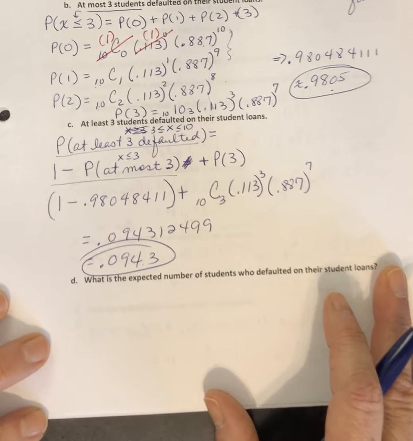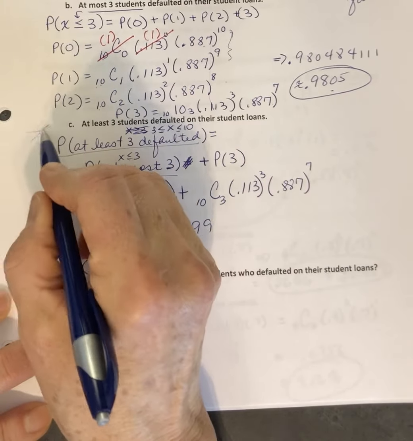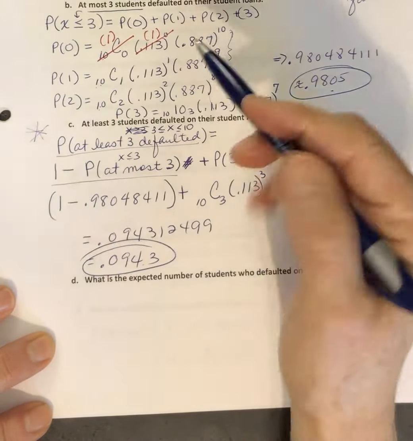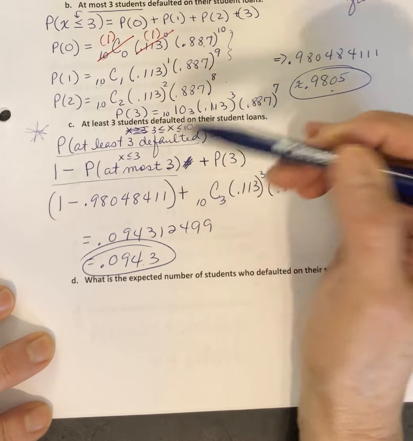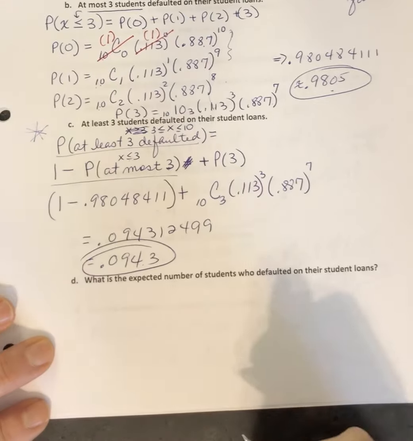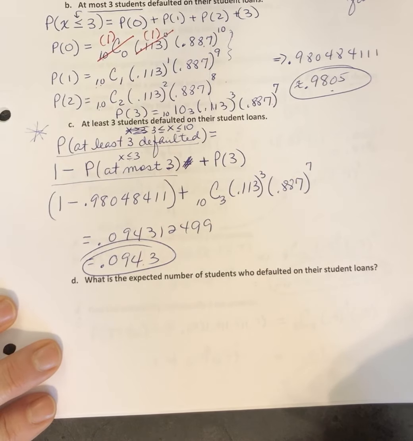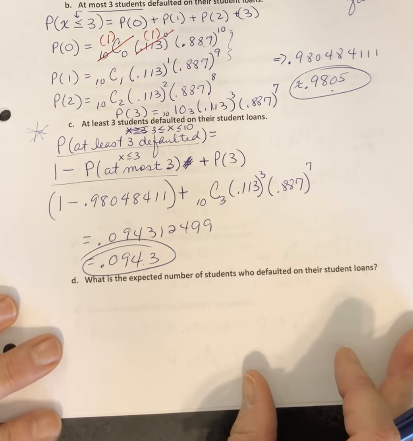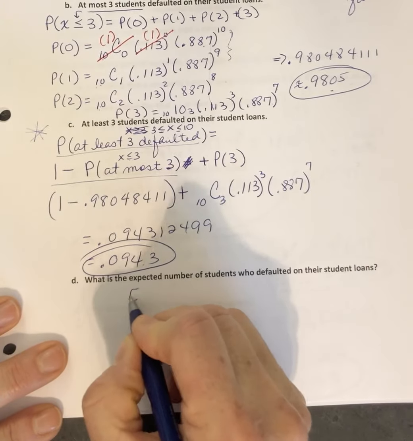So now, I think this one's hard. Makes you have to think. And it's dealing with this language here that makes that one a little bit difficult. So now we want to get to expected value. Remember, the cool thing is this is a binomial distribution. So we've got that nice little easy formula.